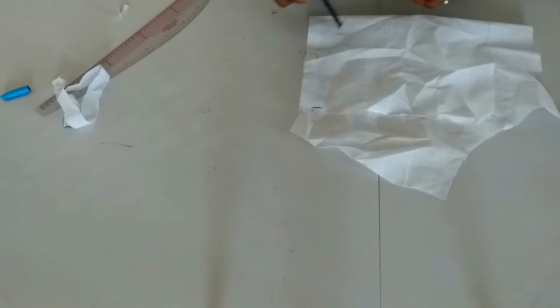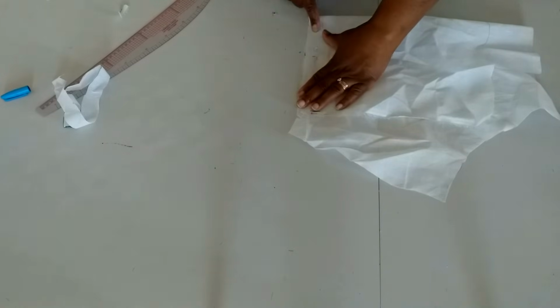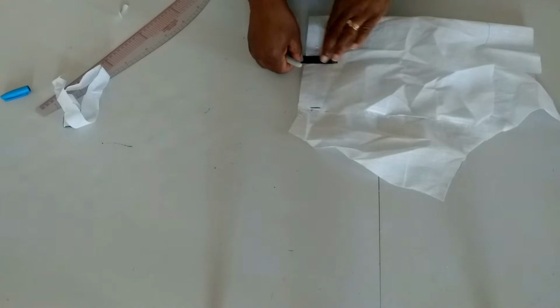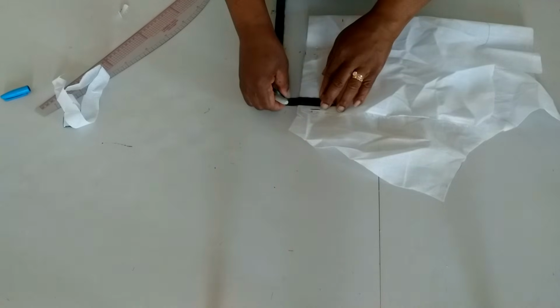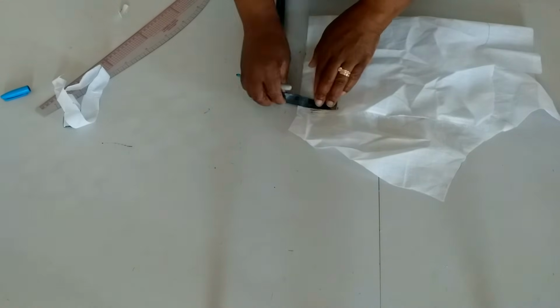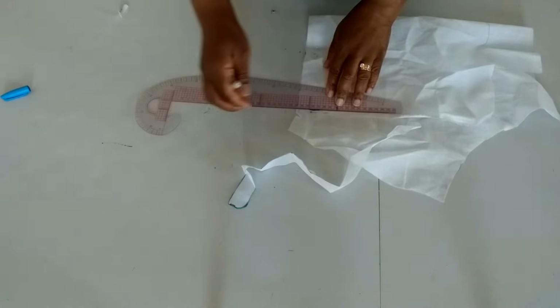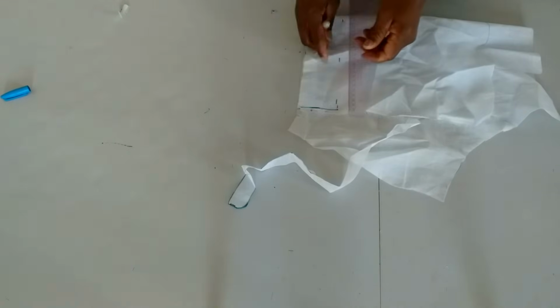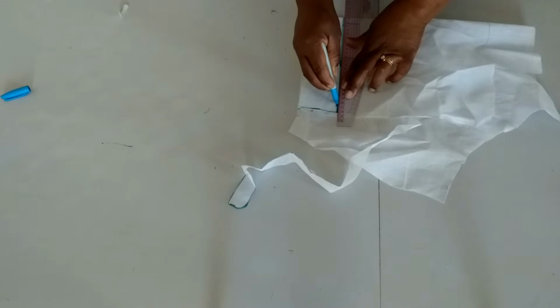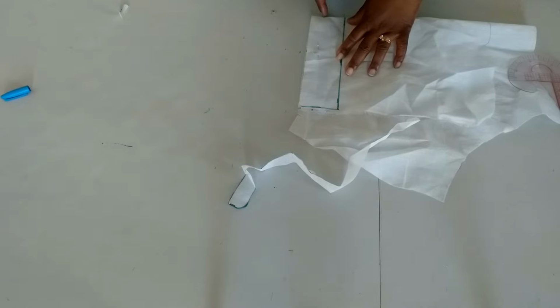I want my collar to be 2.5. I will measure 2.5. Make sure that it's equal on this line. 2.5. This is 2.5 by 9 inches.